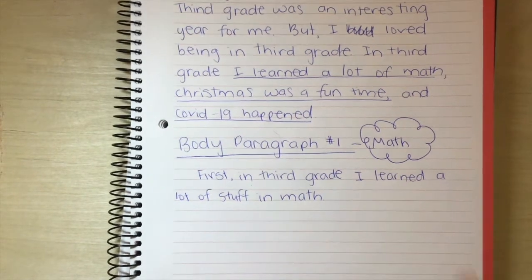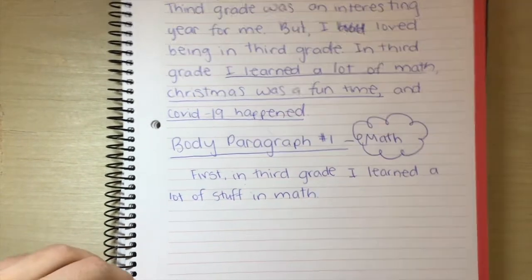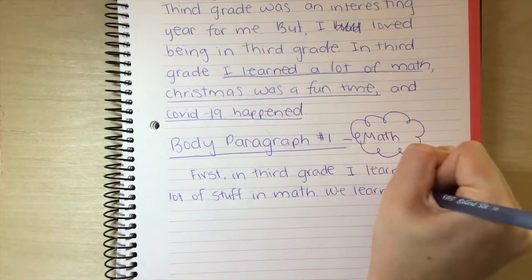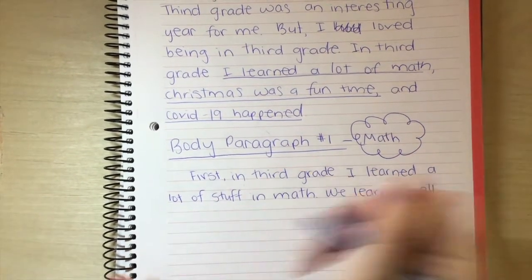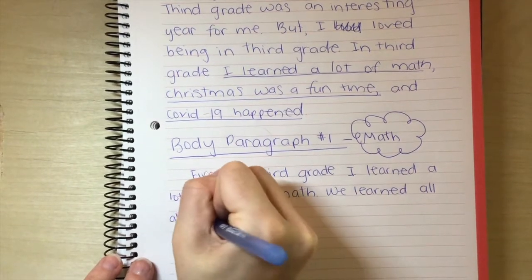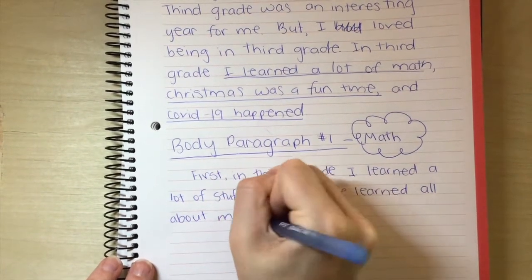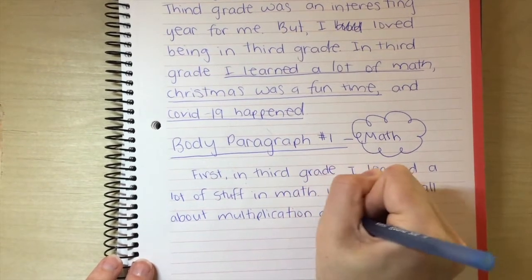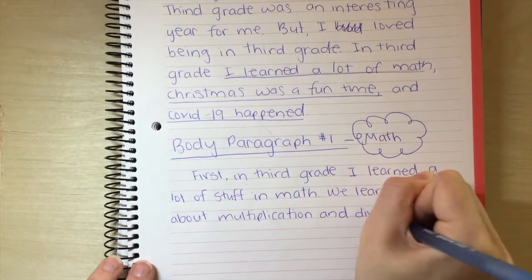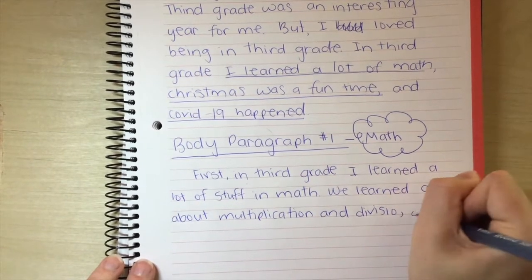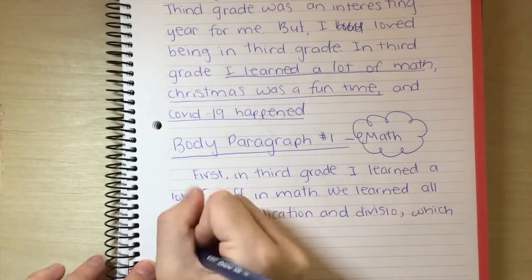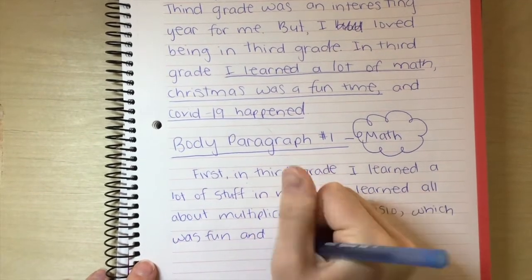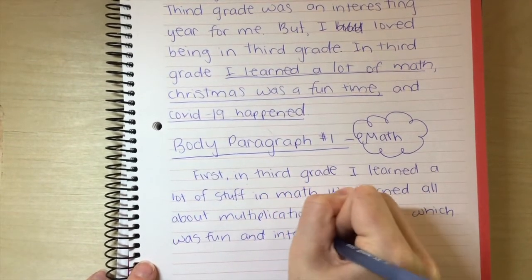So the supporting details are just going to be all about math. What did I learn? We learned all about multiplication and division, which was fun and interesting.